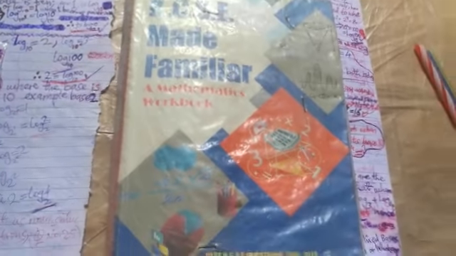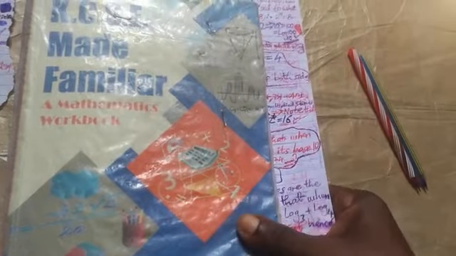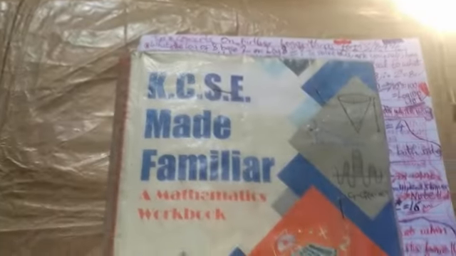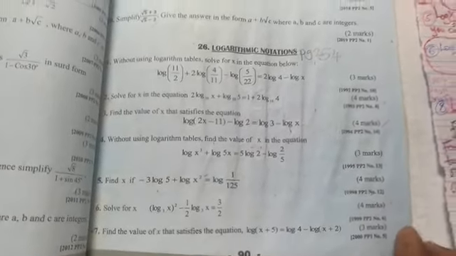This is the Made Familiar book, the book I have been talking about, and the questions in the book. These are the questions on logarithm notation.